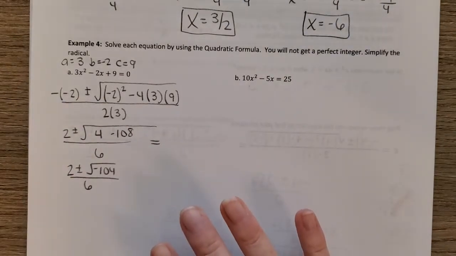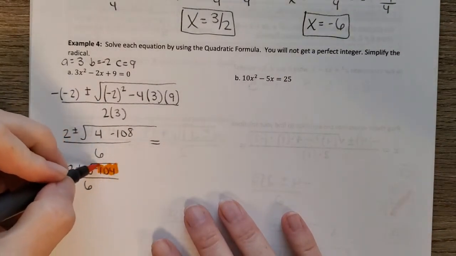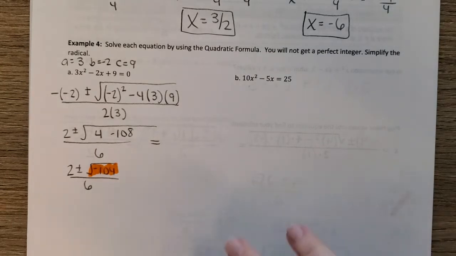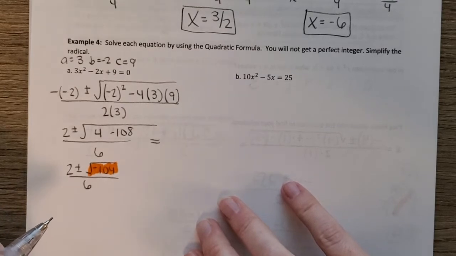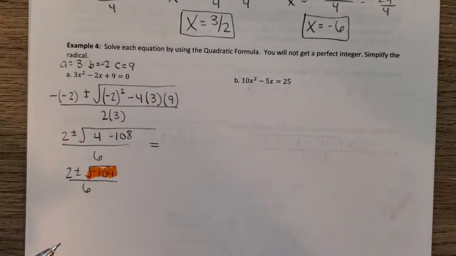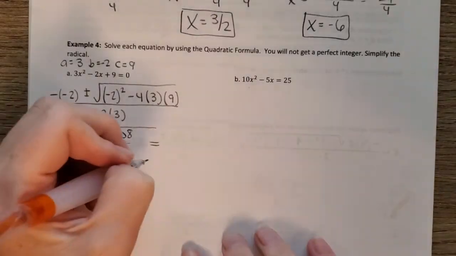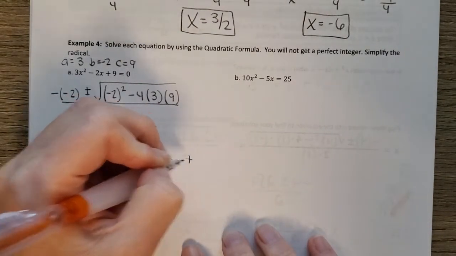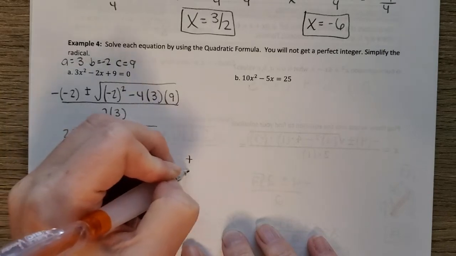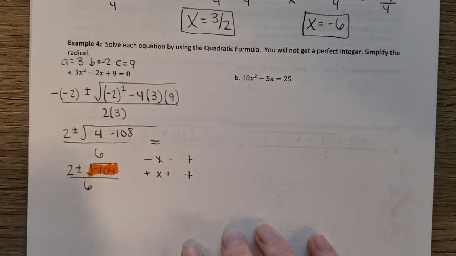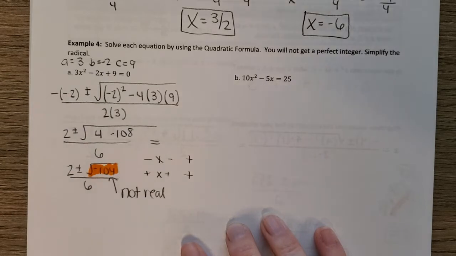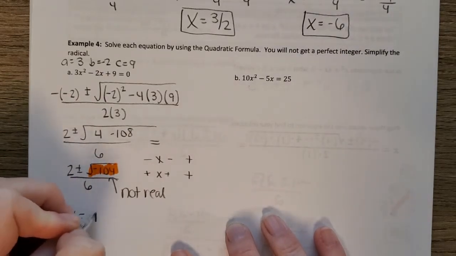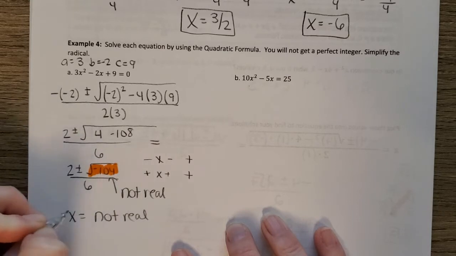And at this point, we're looking at the radical here. Hopefully you remember, you can't take the square root of a negative number. The square root of a negative number is not real, because when you think of square root, it's a number times itself. A negative times a negative is a positive. A positive times a positive is a positive. There's no way to get a negative by multiplying the same number by itself. So this is going to be not real. And if that's not real, then the solution is x is not real.